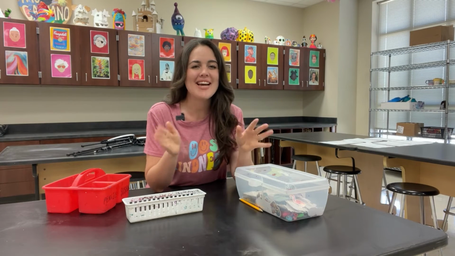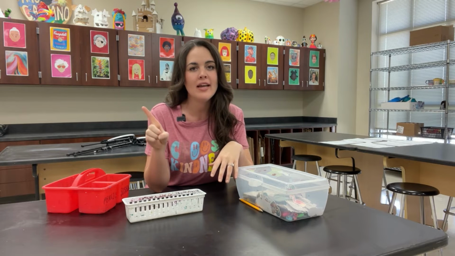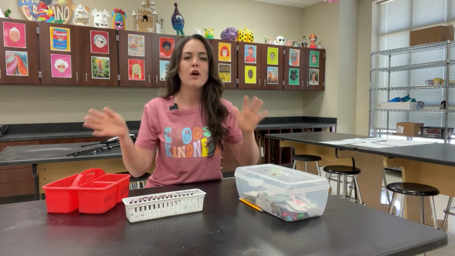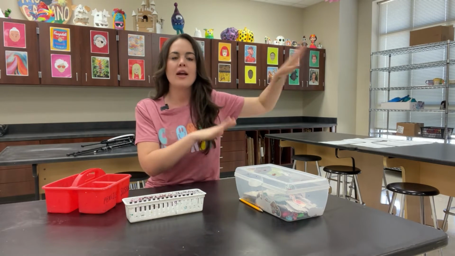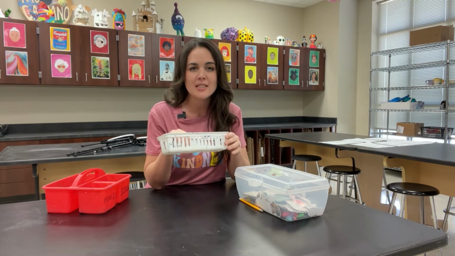Okay, so now it's time to exit the art room, and there are 3 things that I look for. Number 1 is they have to work together to clean their area, and that is no trash on the floor, the artwork is put up on the drying rack, the supplies are put up on the countertops, and number 2, their baskets must be clean.